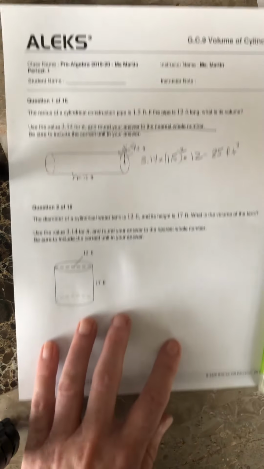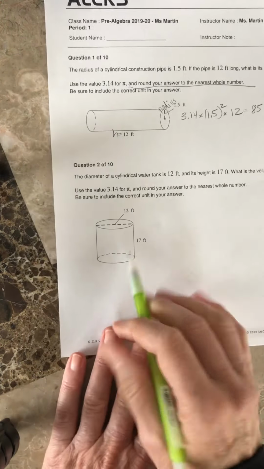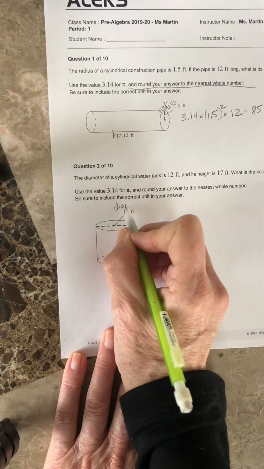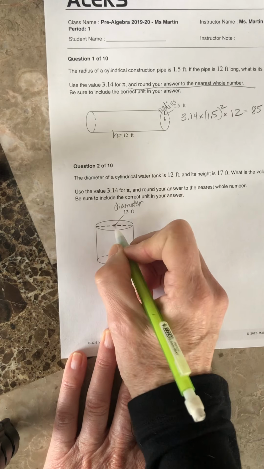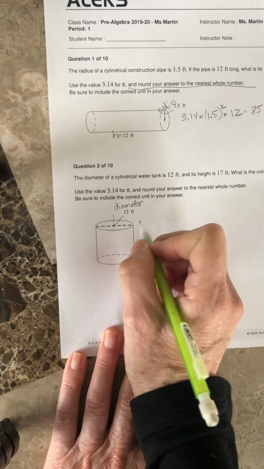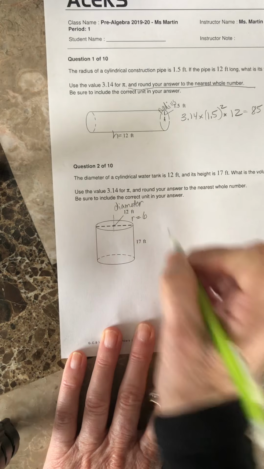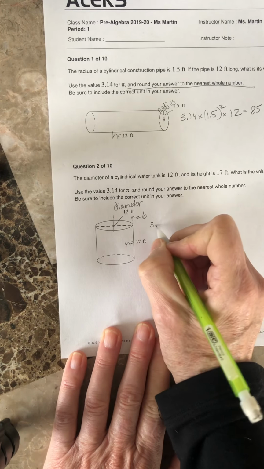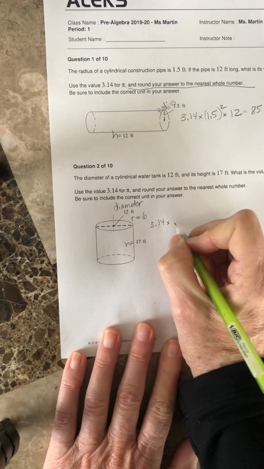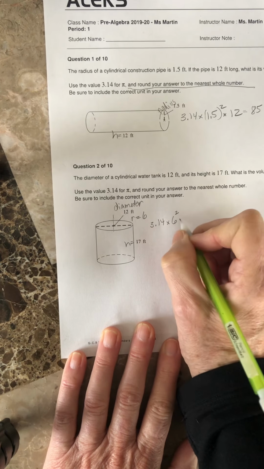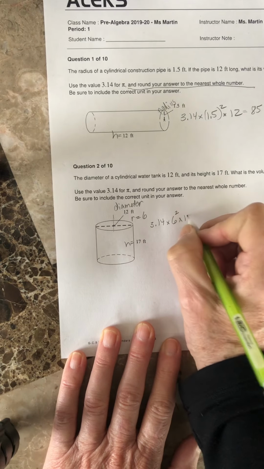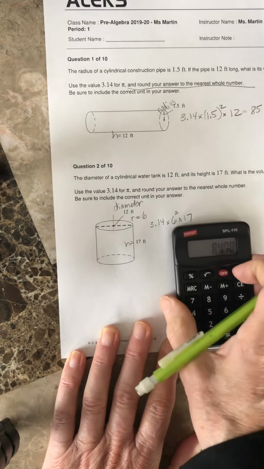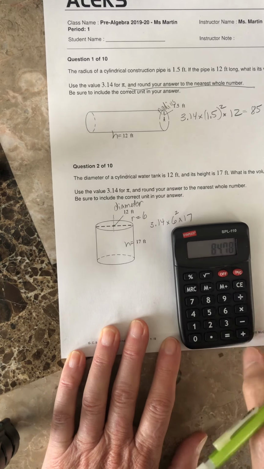Okay, next question. This time, if you look, 12 is not the radius. That's the diameter. So to get the radius, you literally have to cut the diameter in half. So the radius equals 6. My height is 17, and I'm using pi: 3.14 times 6 squared times 17. You multiply that, and you round to the nearest whole number.